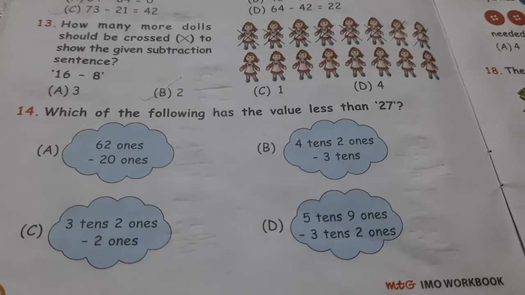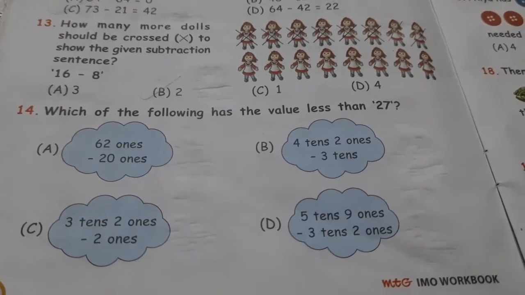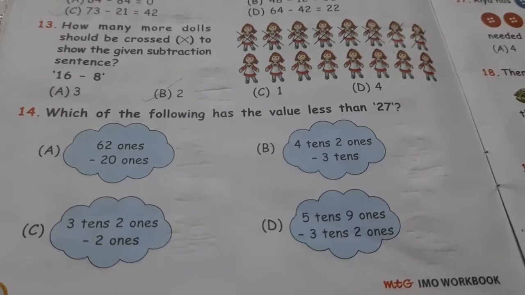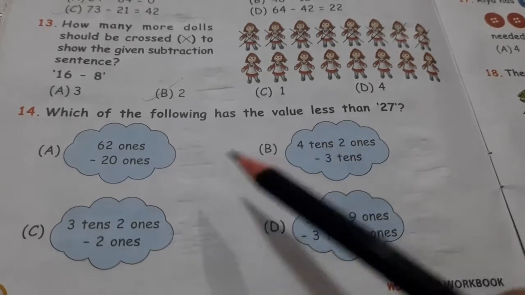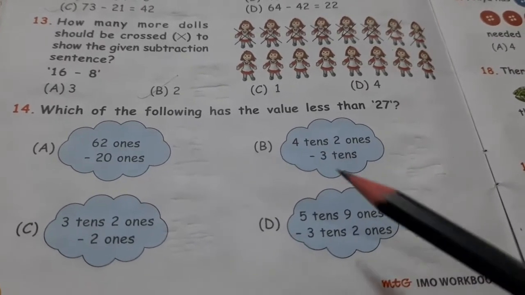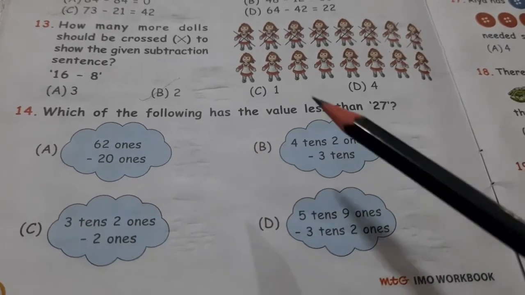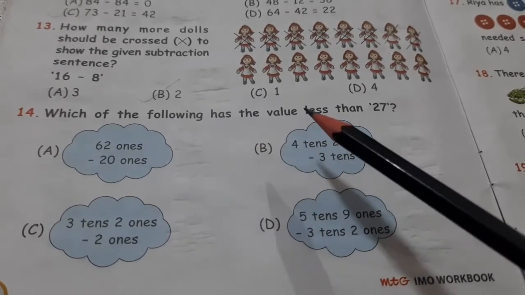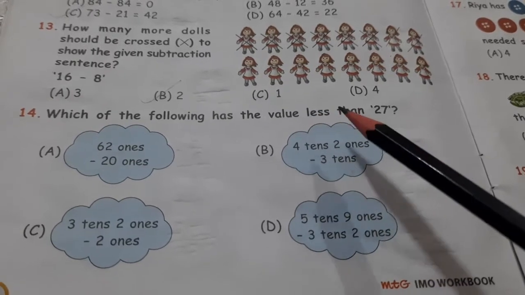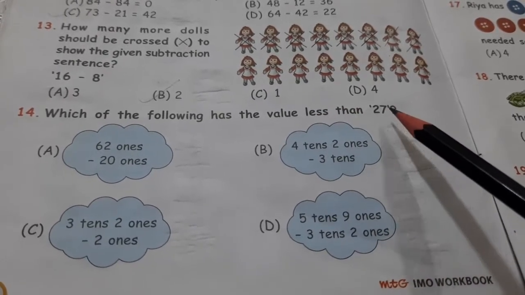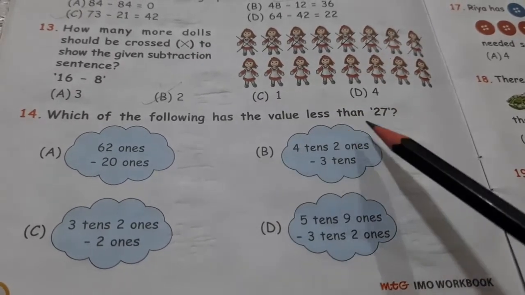Question number 14. Which of the following has the value less than 27? Okay, so यहाँ पे subtraction दिया है. What we are expected to do is to do the subtraction and find out the answer, okay, and then compare it with the 27. So the value should be less than 27.